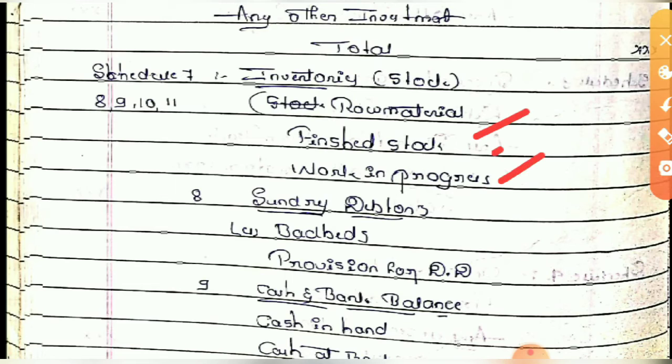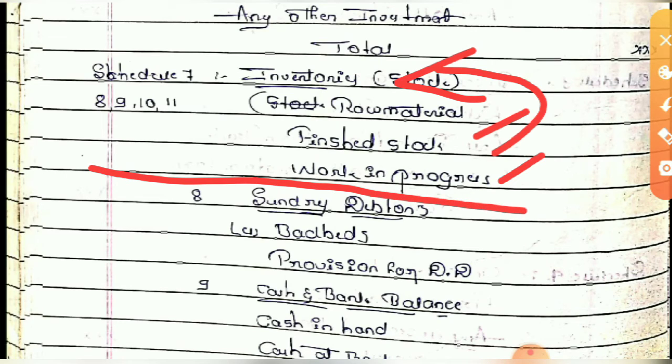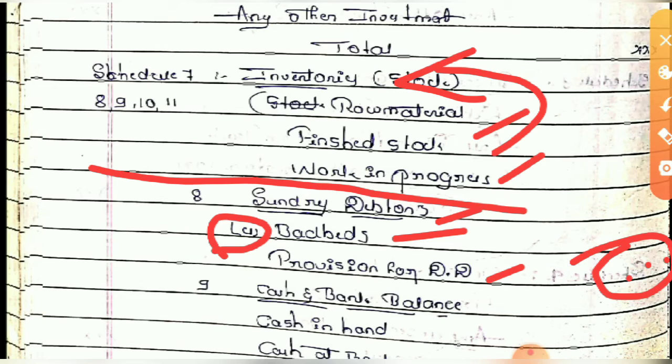Finished stock and work in progress will come under stock only. Now 8, 9, 10, 11 will start from here. 8, sundry debtors will be there. In the debtors you have to deduct bad debts and provision for doubtful debts. If it is there, you have to deduct and take the amount in the outer column.